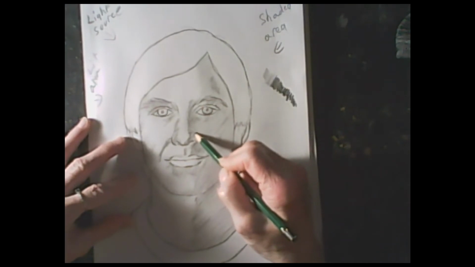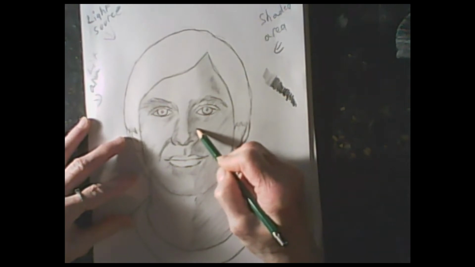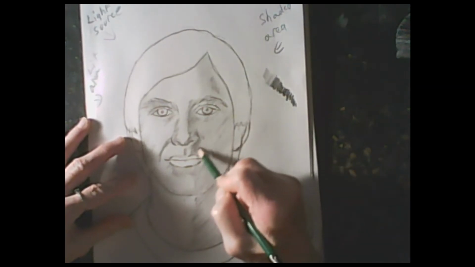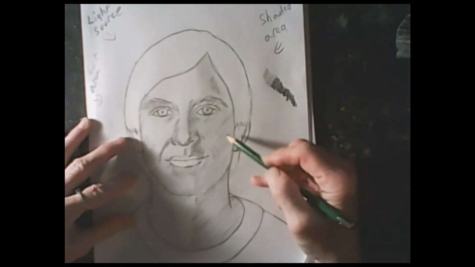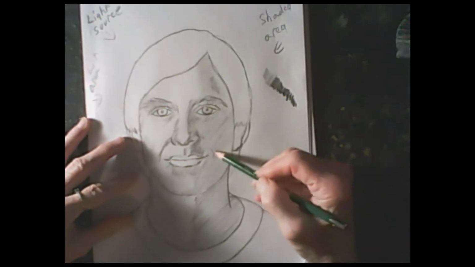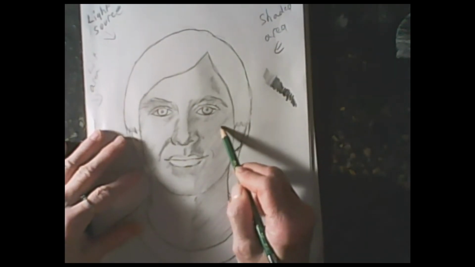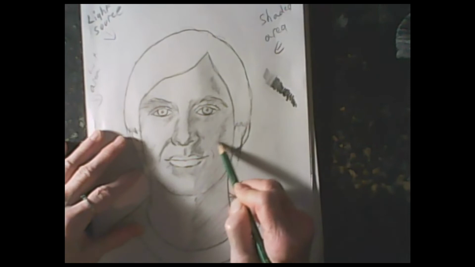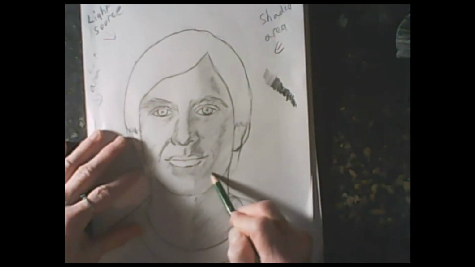And around this area as it comes down. And then right here around the chin, around the cheek area, you'll see that there are also darker values. So you want to make those darker too as you come down.